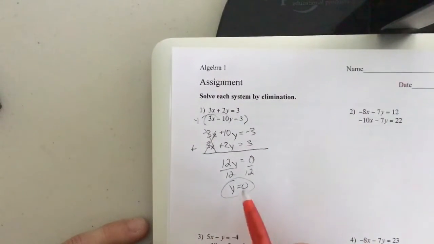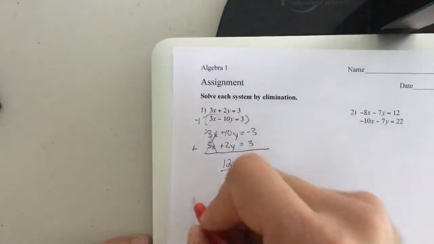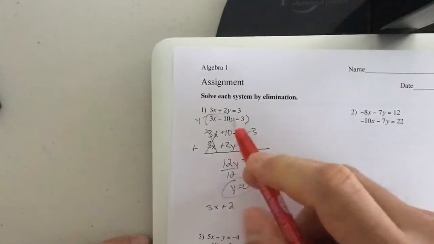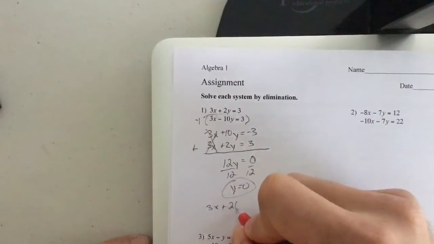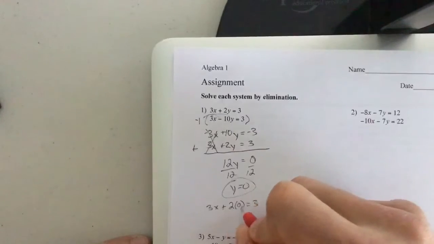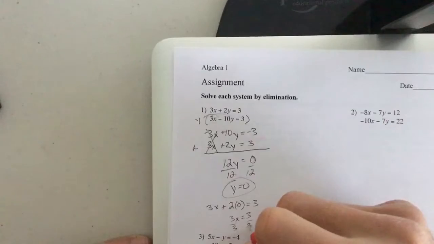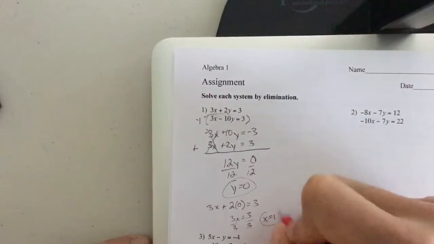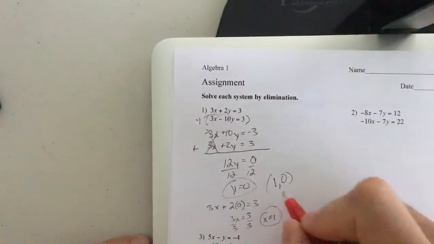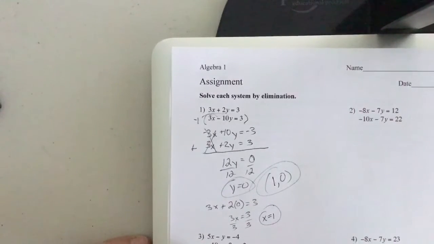Okay. I don't care which equation you want to plug it back into. The first one makes the most sense for me. Everybody's different. So I'm going to rewrite that 3x plus 2y equals 3. Where I see the y, I'm going to substitute my 0. Oh, so that means, because that cancels, 2 times 0 is 0. 3x equals 3. Divide both sides by 3. x is 1. Then we write our final answer as the point, 1, 0. All right? Awesome, awesome, awesome.